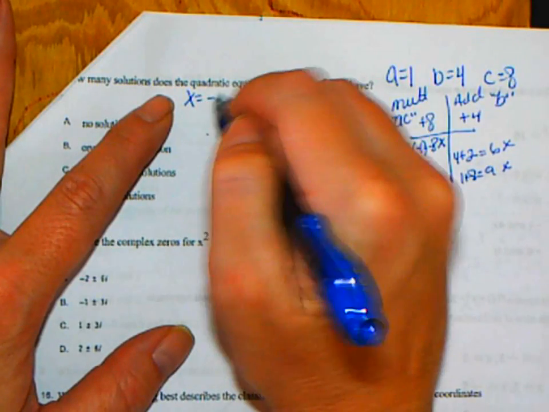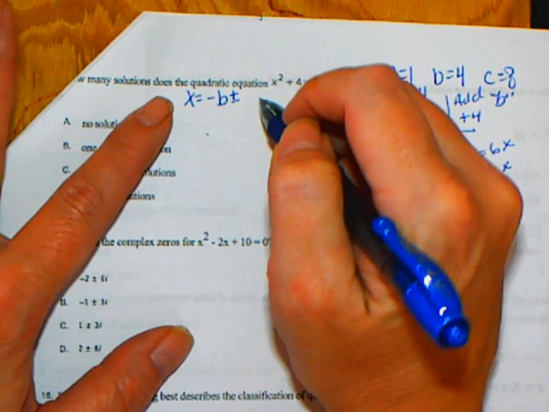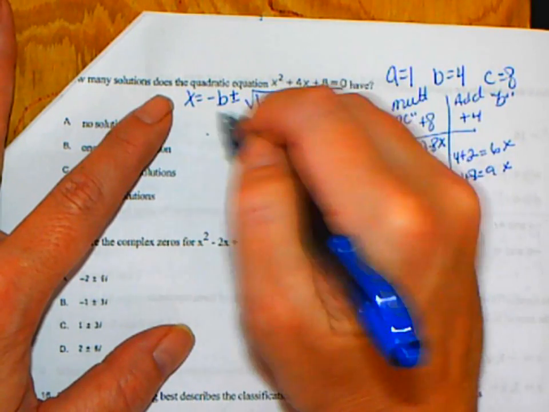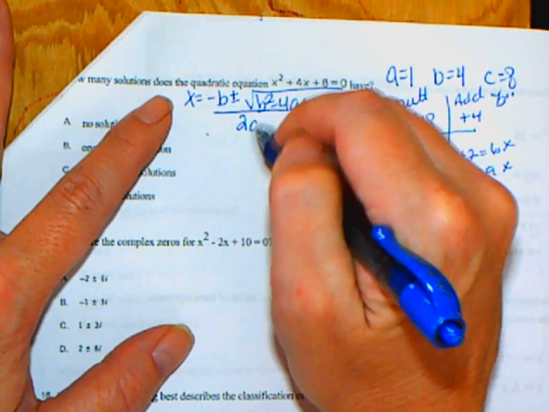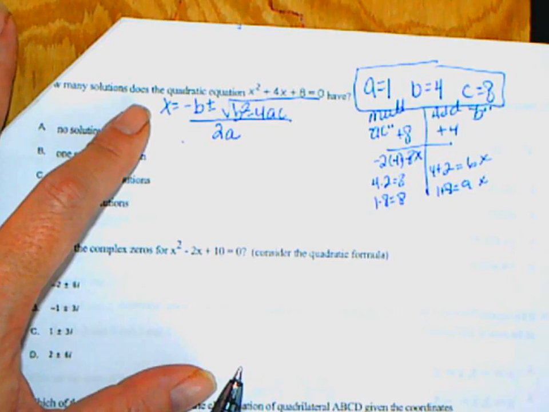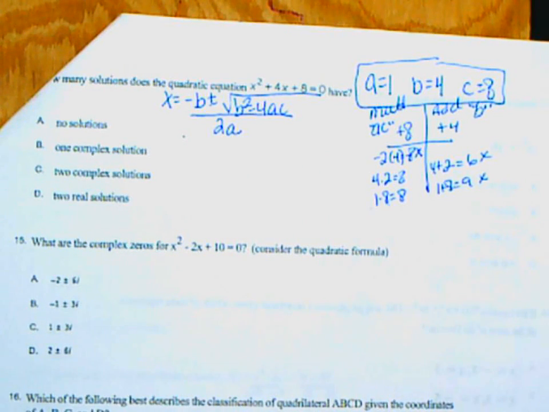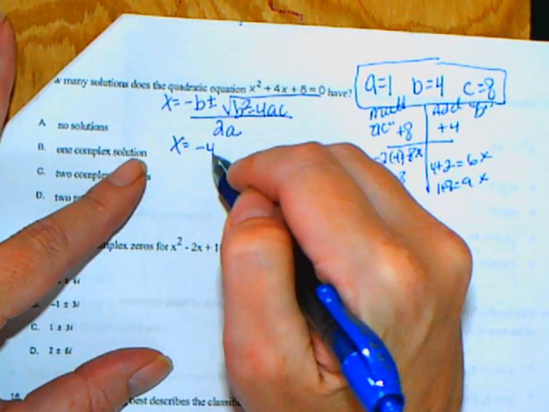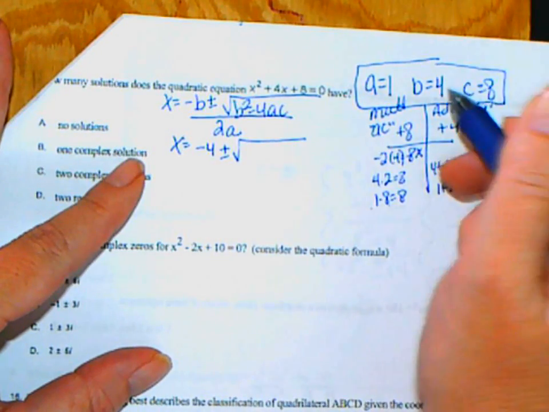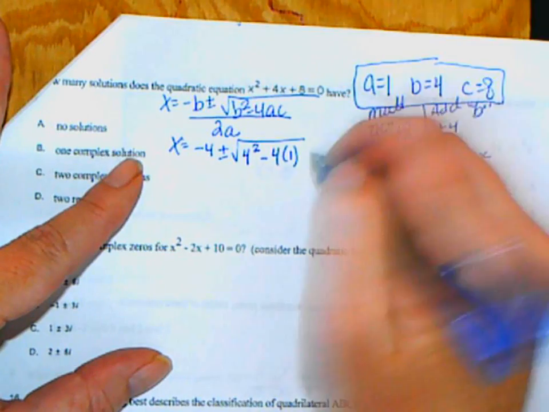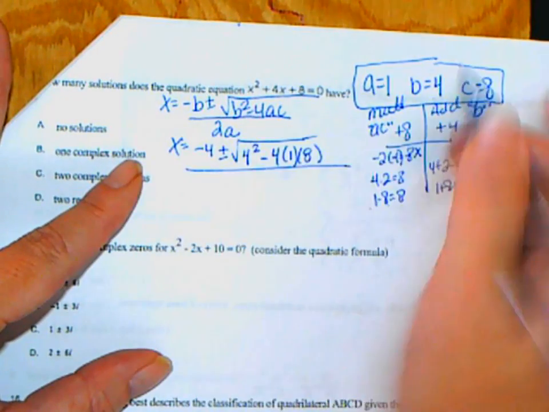X equals -b plus or minus the square root of b squared minus 4ac, all over 2a. And I'm still using the same a, b, and c, right? It doesn't want to know what the solutions are. It wants to know how many and what kind they are. So x equals the opposite of b, that would be -4 plus or minus the square root of 4 squared minus 4 times 1 times 8, all over 2 times 1.